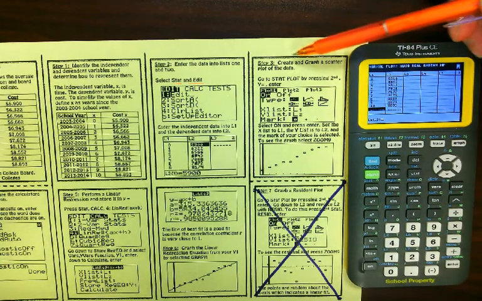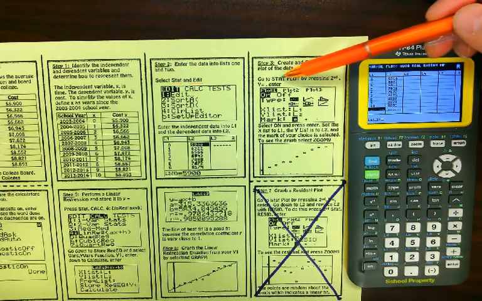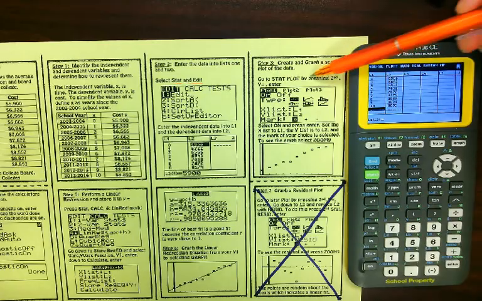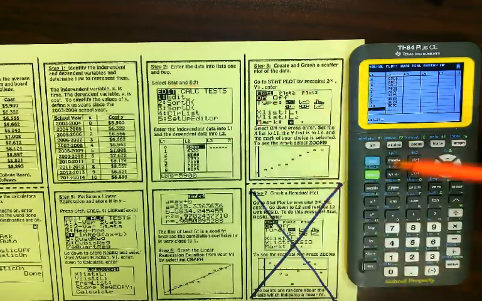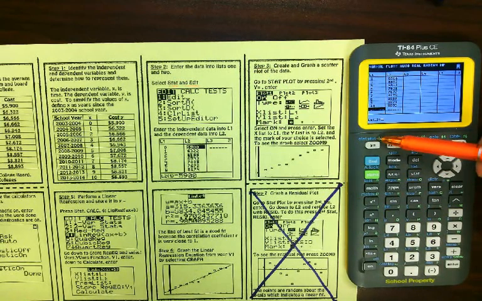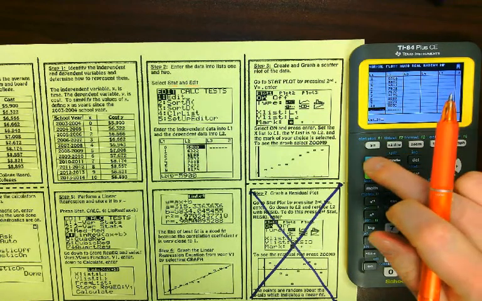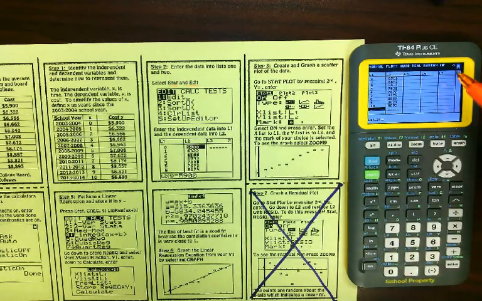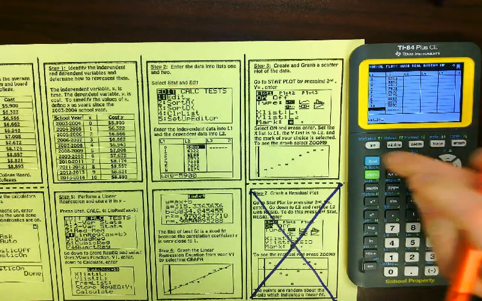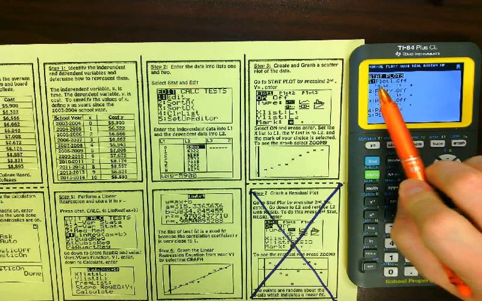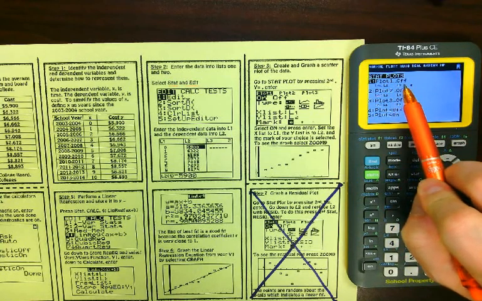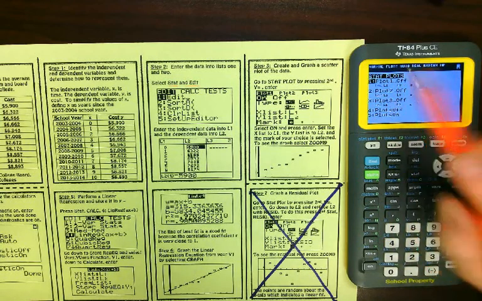Now, the way we do that is it says go to stat plot by pressing the second function and y equals. Okay, so if you look here, I have the word stat plot above y equals, and the only way to get to it is I've got to hit second function, and you'll notice I've got the arrow up here by the battery, and we'll hit y equals, which is our stat plot. And hopefully what you'll notice is the stat plot has the word off on it. Okay, so right now it won't graph a scatter plot for me, but I need to turn this on.